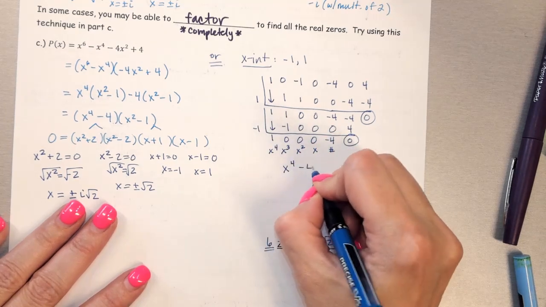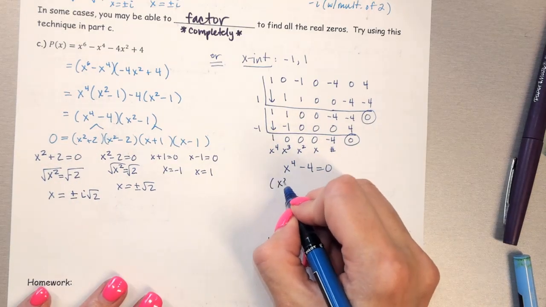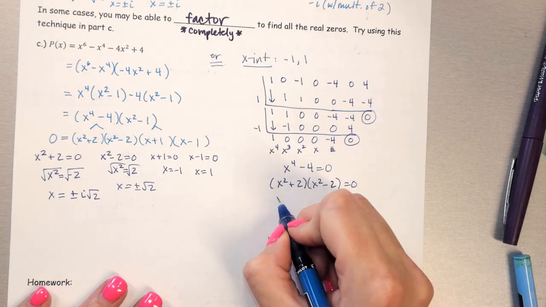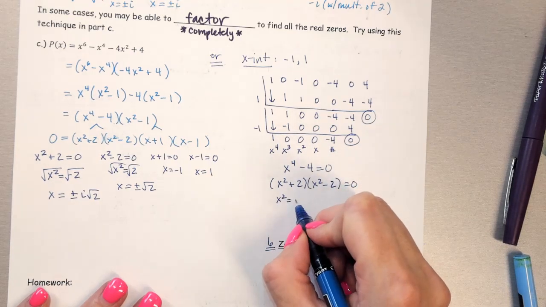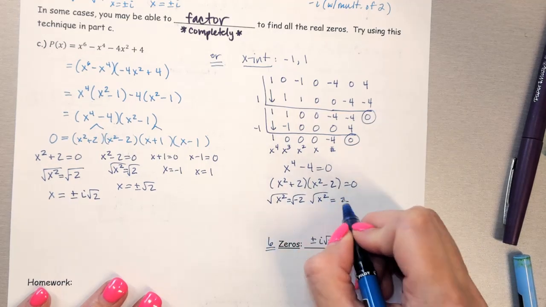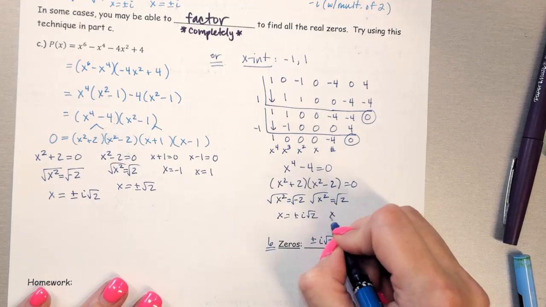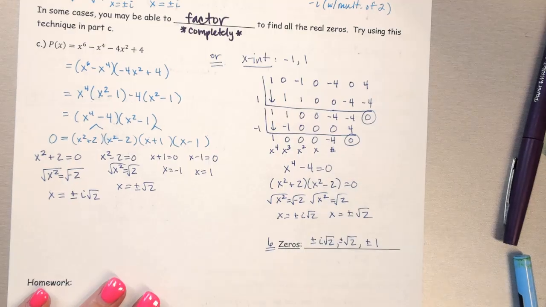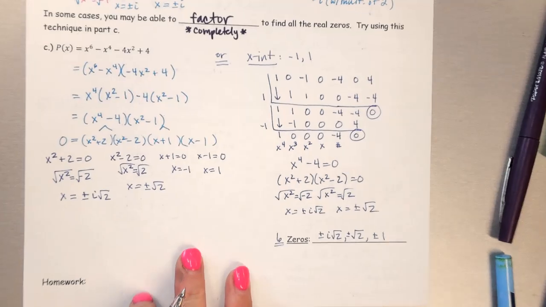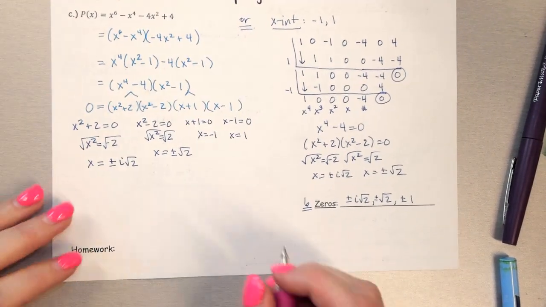So if x to the 4th minus 4 equals 0, your setup would be similar to this. Again, you would have to factor, and you would take your square root. And then the 1 and the -1 would come from the synthetic division. Okay, so you would have your choice for one like part C, of which method to do.